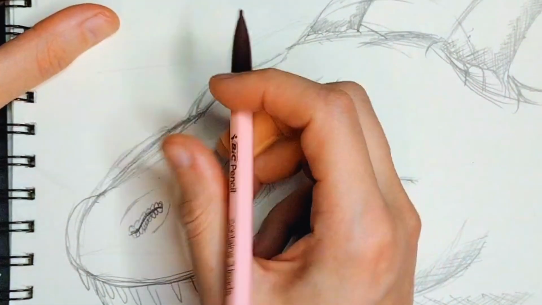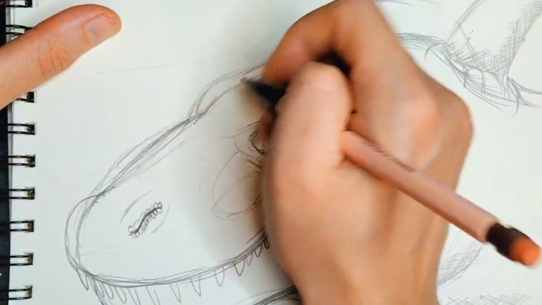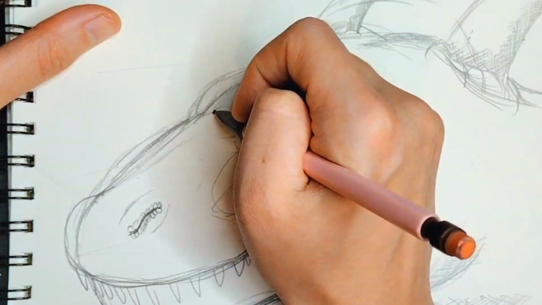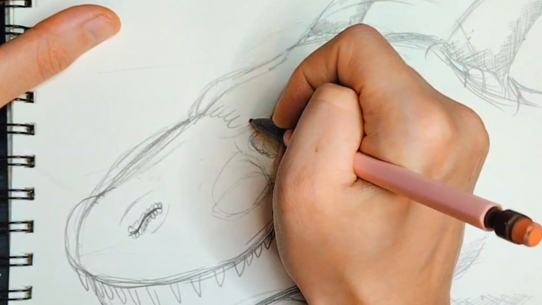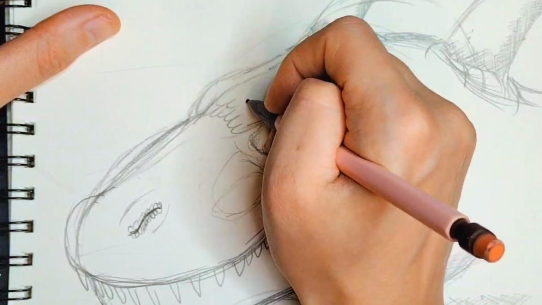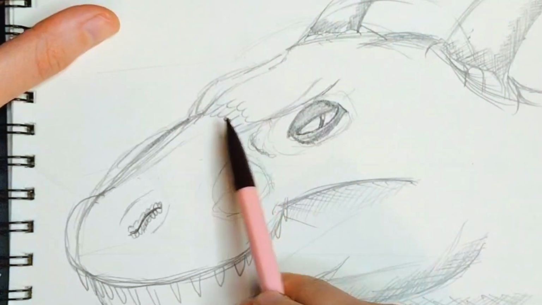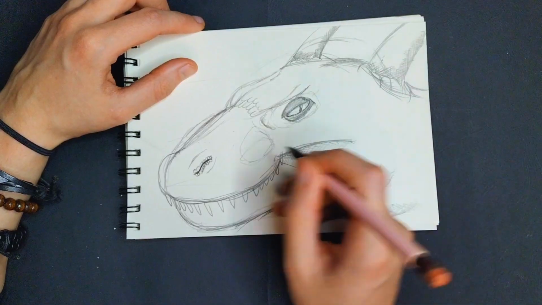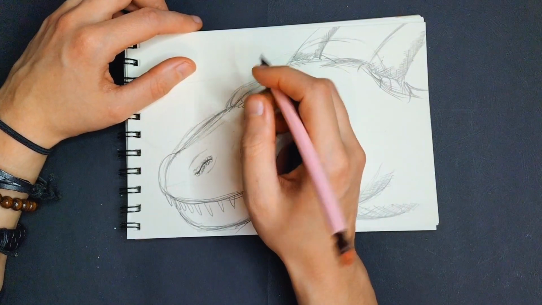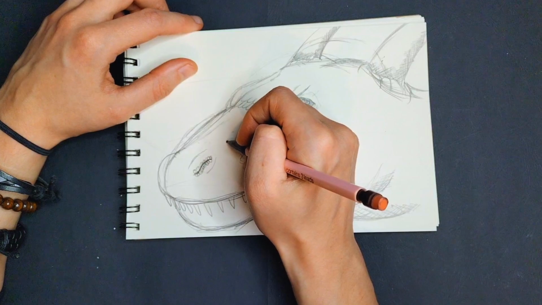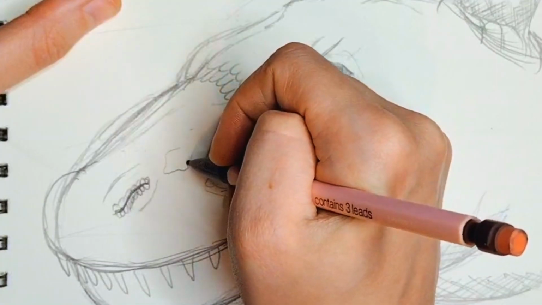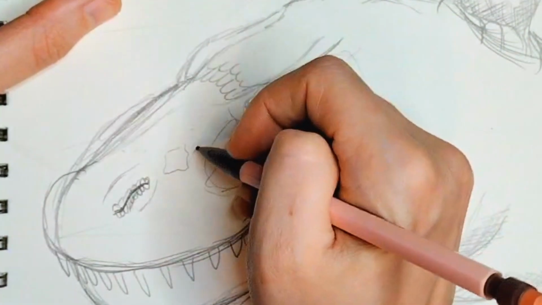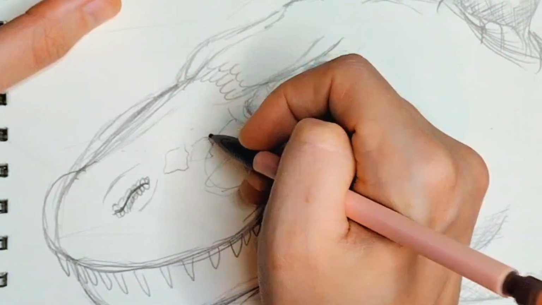So with scales, years ago, I would have just done U shapes and overlapped them to give an effect of scales. And I mean, it still looks effective, but the older I've gotten, what I tend to do is just odd shapes like that.